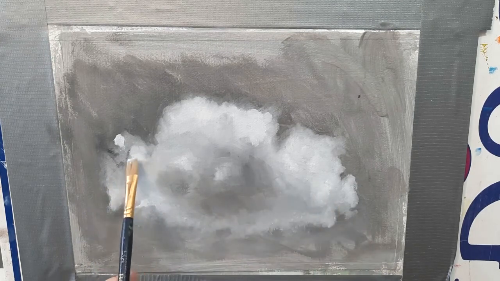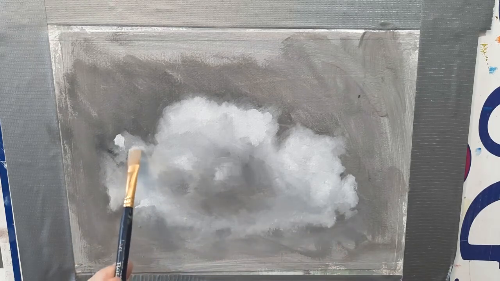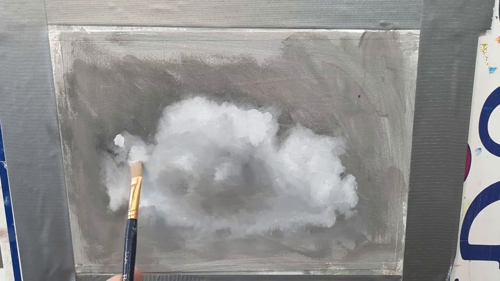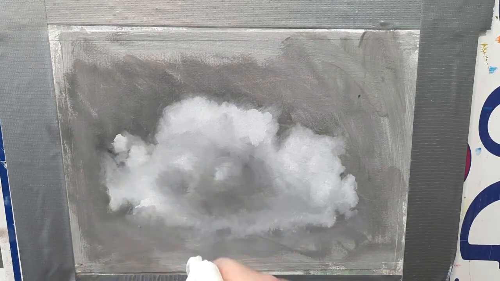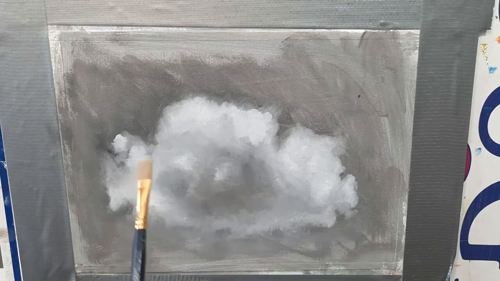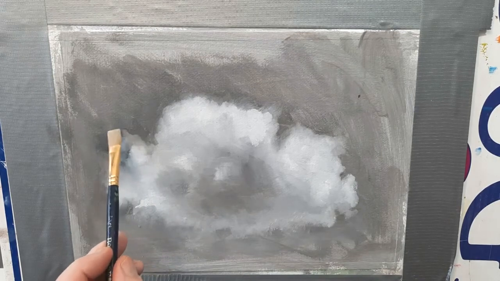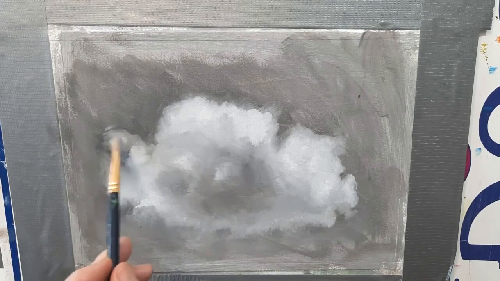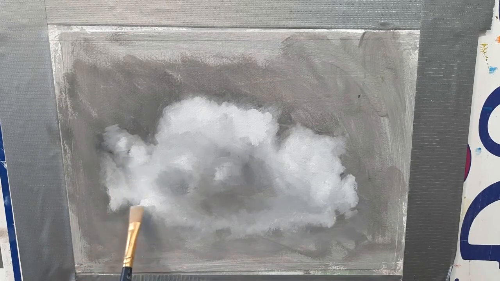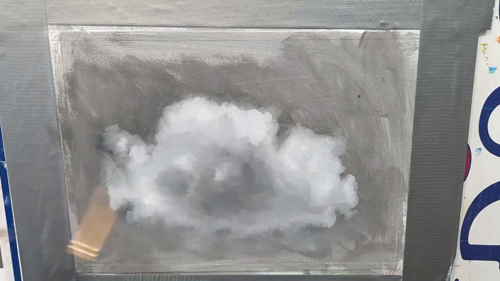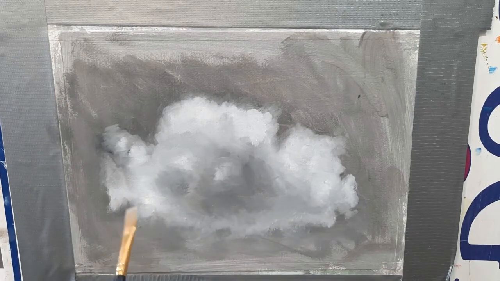Wipe, remove, wipe, remove, but not too much. And over here, wipe, remove. Take that out a wee bit, let's see if it feathers out into the background, the sky or whatever. Tidy this bit up. So now we're getting some other aspects of the cloud here.